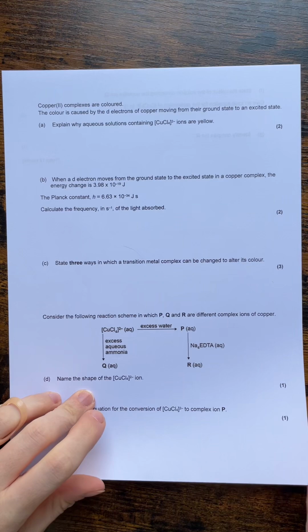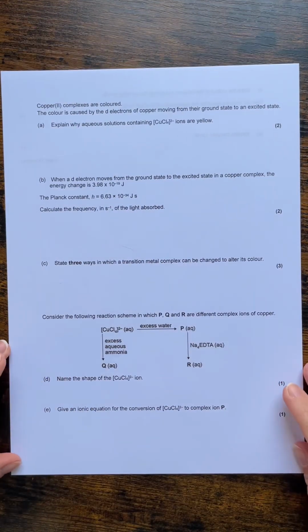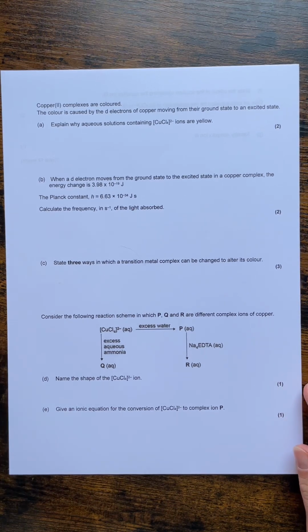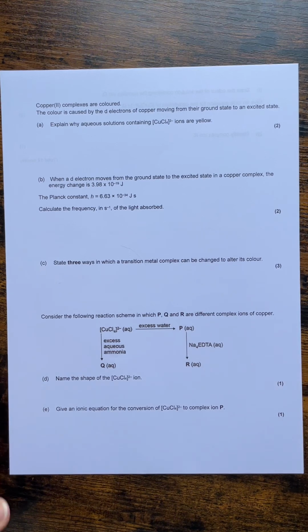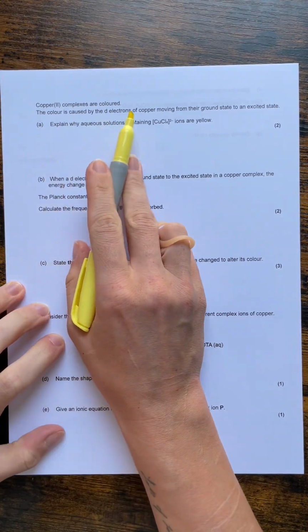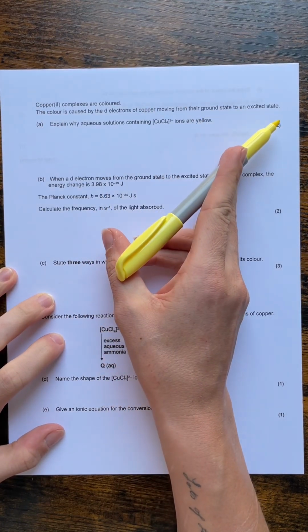So there are a couple of other bits on the back of this as well, so a bit of a longer question. I will try and be as concise as I possibly can. So starting off, we are told that copper 2 complexes are coloured, and they've given us a little bit of information that we would normally have to give ourselves when we explain why something is coloured. They've said the colour is caused by d electrons of copper moving from their ground state to an excited state.